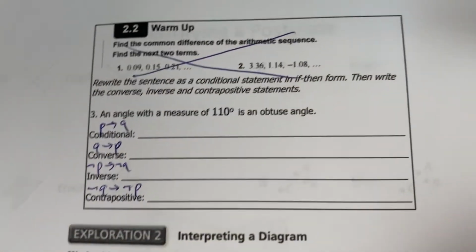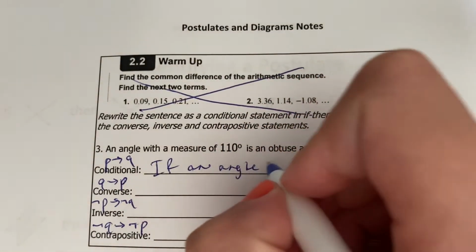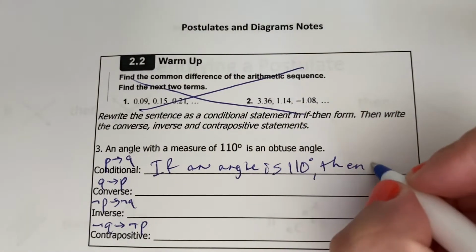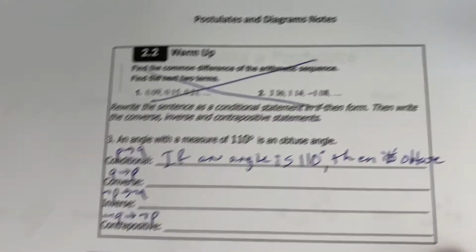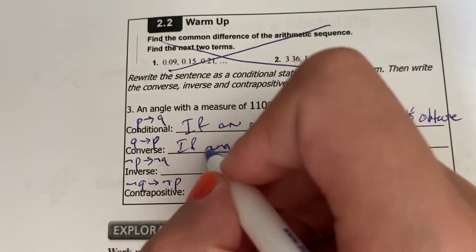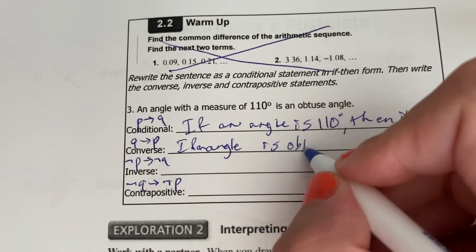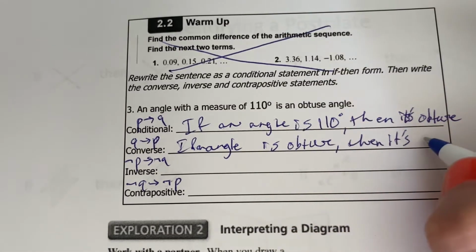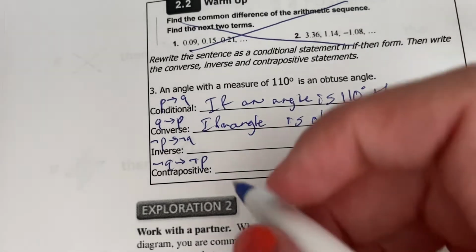All right. So if an angle is 110 degrees, then it's obtuse. Okay, I just kind of shorthanded it. Converse is if an angle, again, we want to start with an angle, is obtuse, then it's 110 degrees. Okay. Then we do the inverse, sorry.